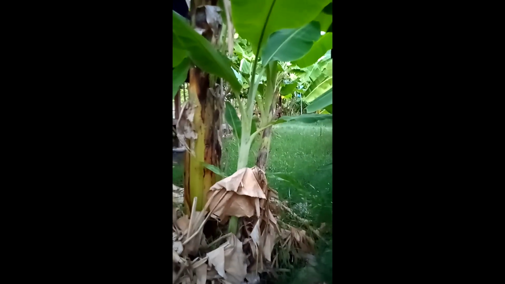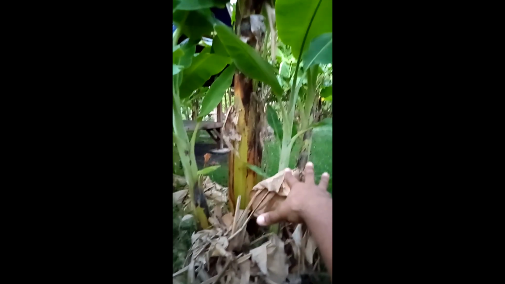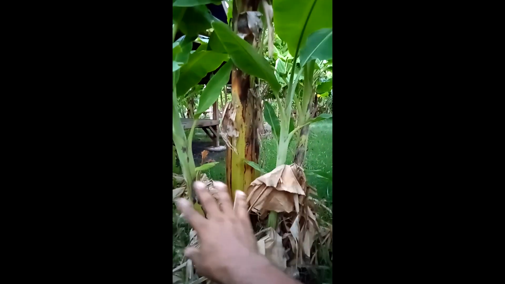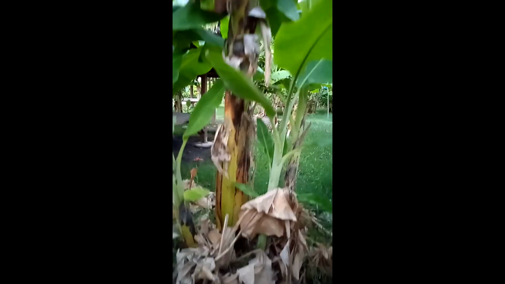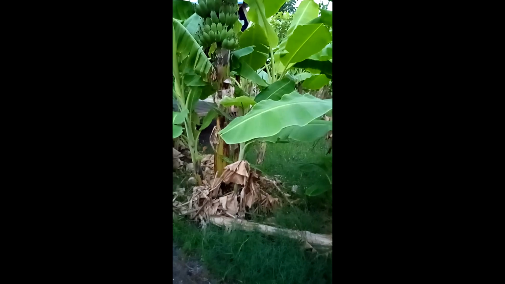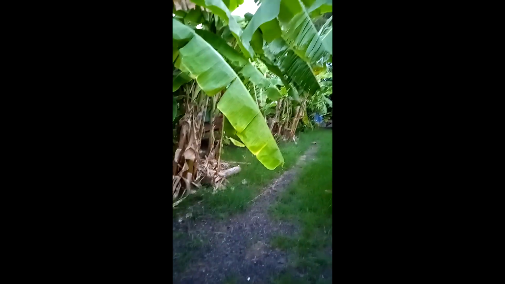I'll keep talking. So you have one that produced 4, and these 4 will produce 3 or 4, and then those will continue to produce 3 or 4. Wow. So as long as you have a good supply of water and sunlight, you're going to have banana trees for days. Now, something special about the banana tree. Let me go back here first, as I was showing you.